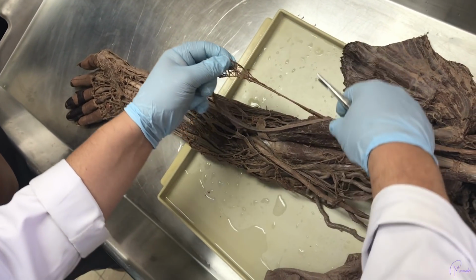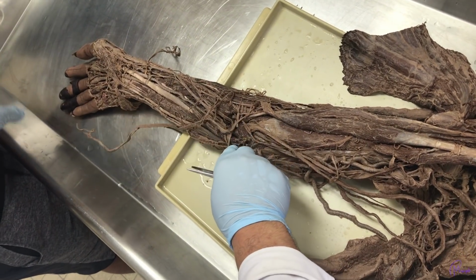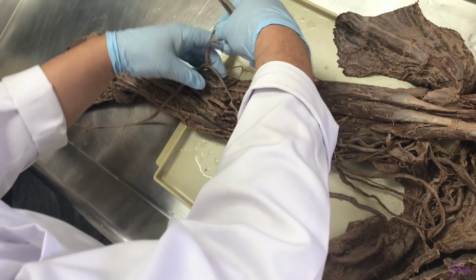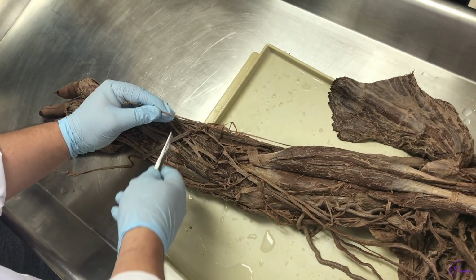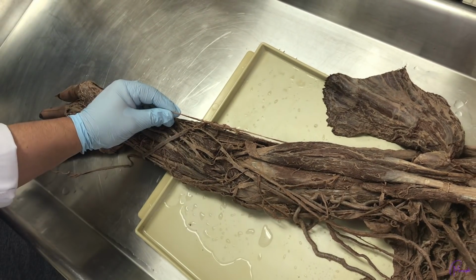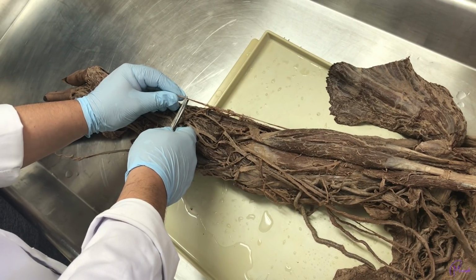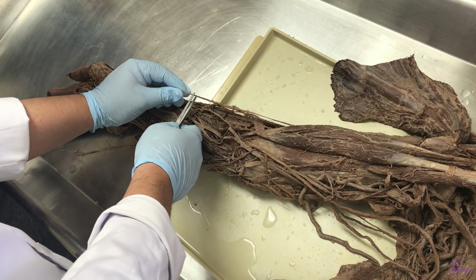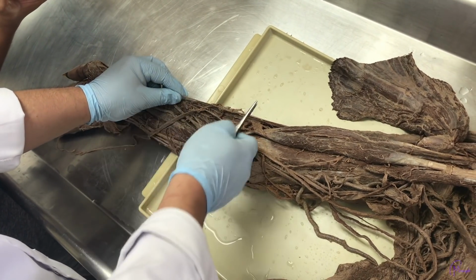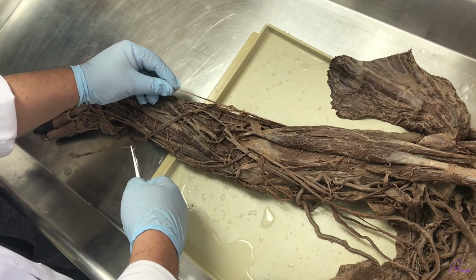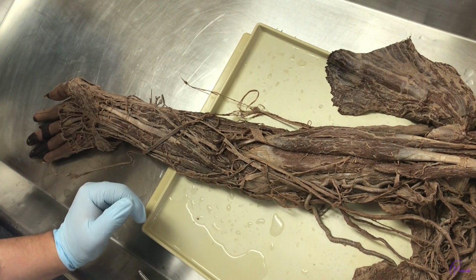There's also a branch that comes out from musculocutaneous. It goes all the way to the forearm, and I might ask that. It goes something like this. So if I tag this, it would be what? That's the cutaneous branch of the musculocutaneous, the antebrachial cutaneous nerve. This is the terminal branch of musculocutaneous and supplies the lateral part of the skin of the forearm.